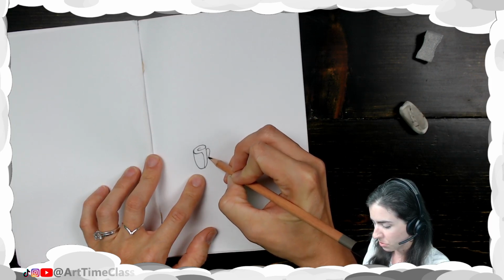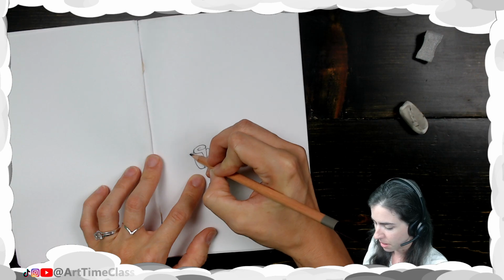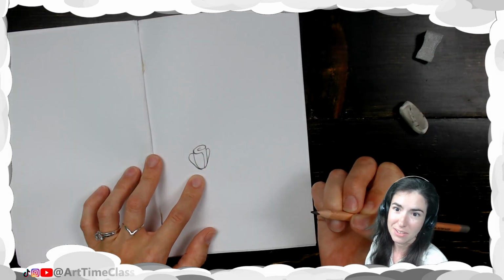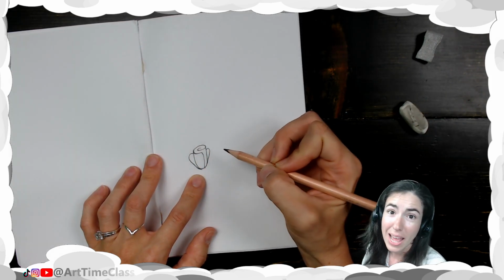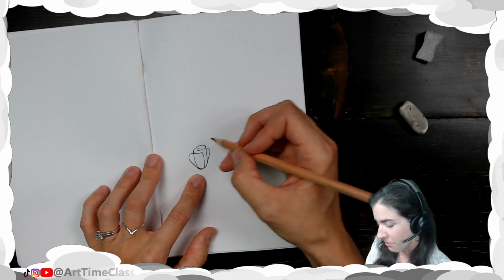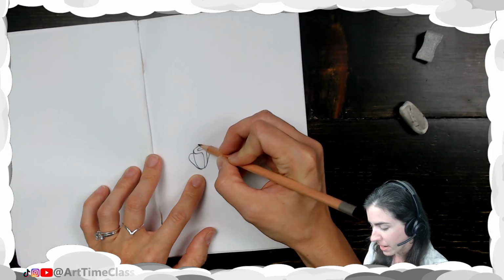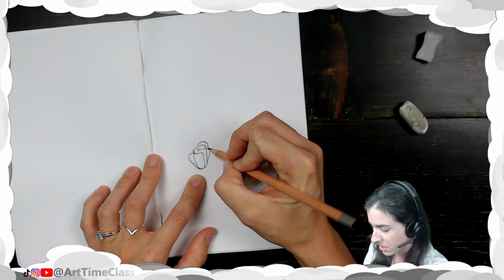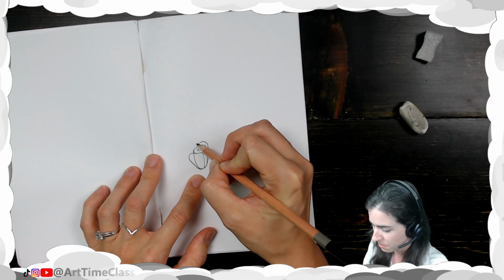I'm going to do a little curve shape on either side to get more petals. If I want to add petals that look like they're behind the flower, I start my line more at the top and have it disappear behind, like so.